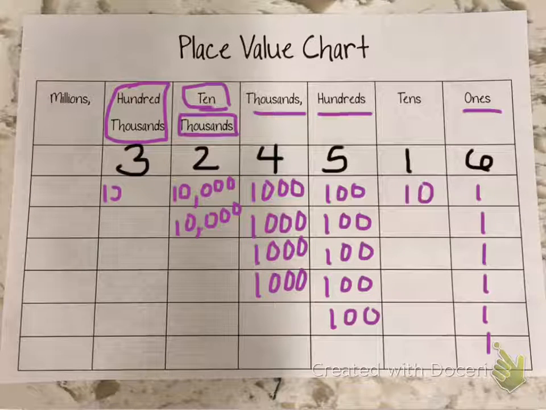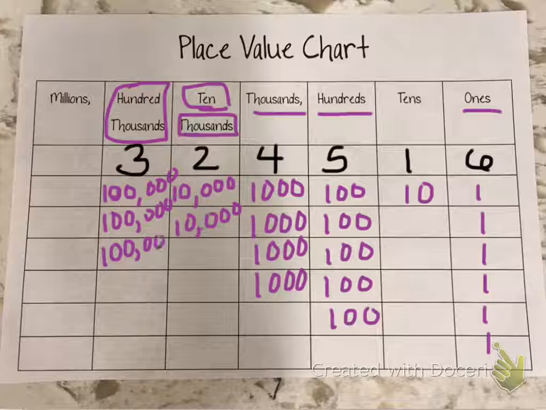Okay. Here I have 300,000s. So here's 100,000. Here's 200,000, and here's 300,000. Now, if I were to bring the value of these digits down, look what happens.